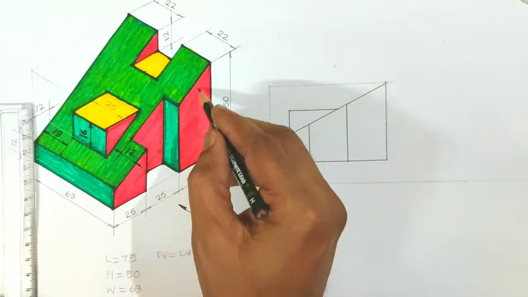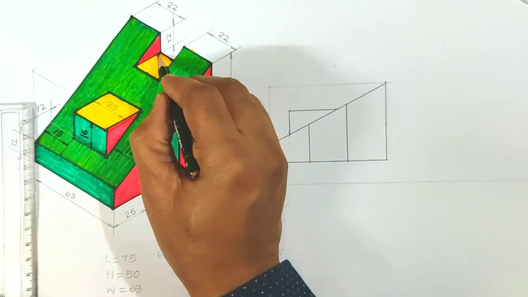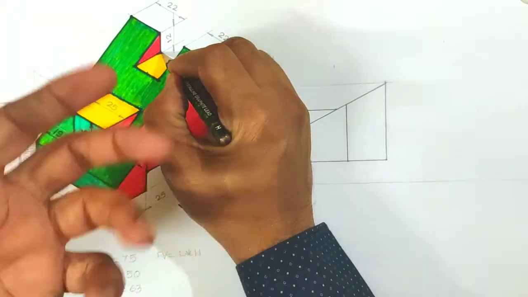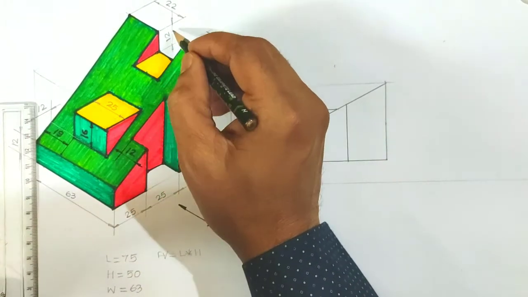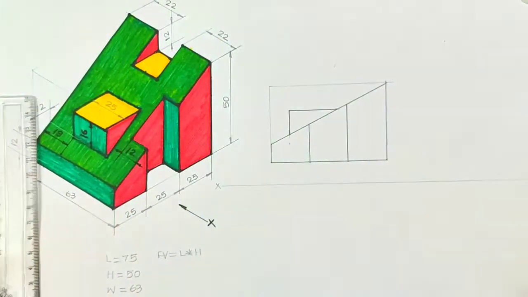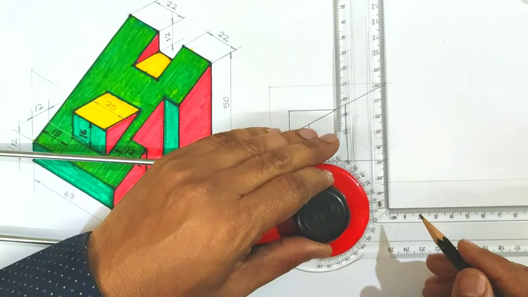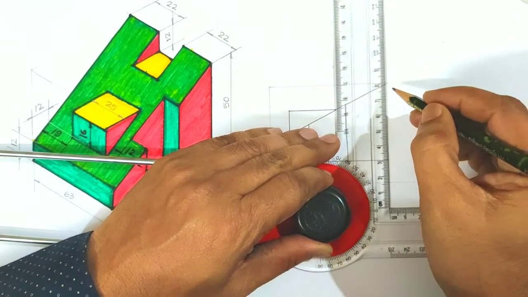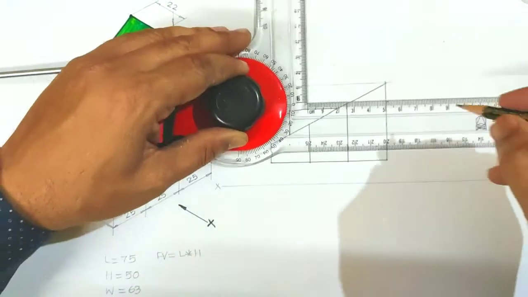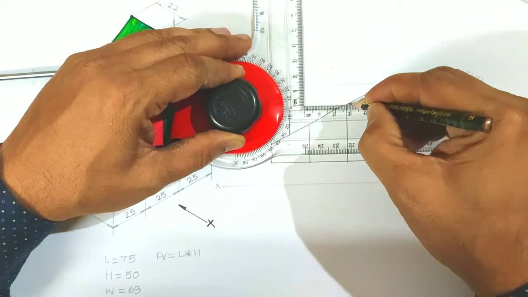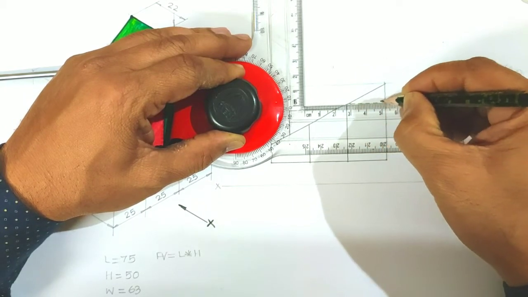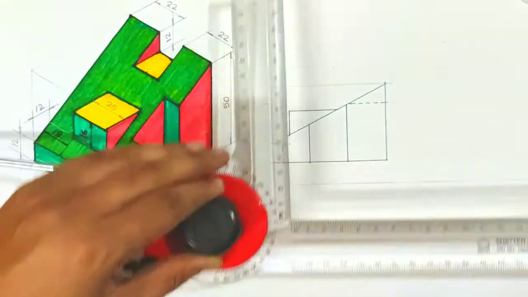As this surface is behind this plane, this edge is not visible, and depth of this surface, yellow surface, is 12 mm. Therefore, we will get this edge at 12 mm depth from top. It should be drawn hidden line. Invisible parts are shown by hidden line.